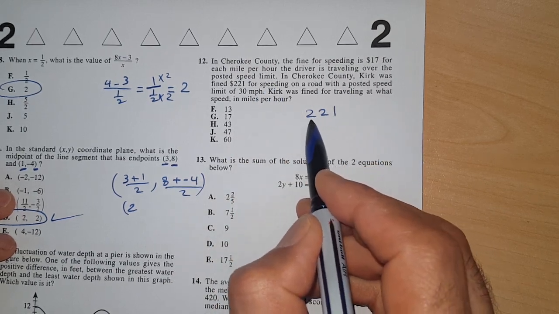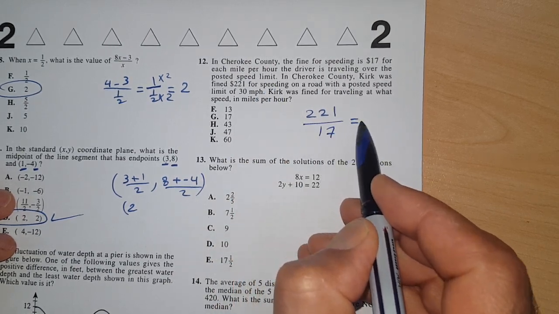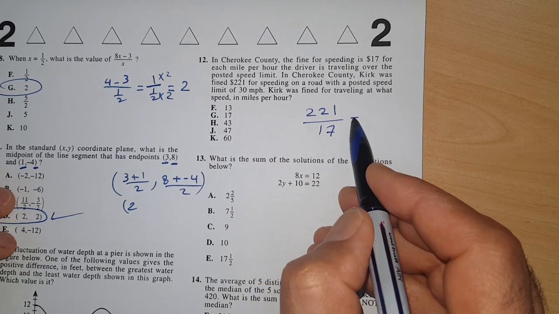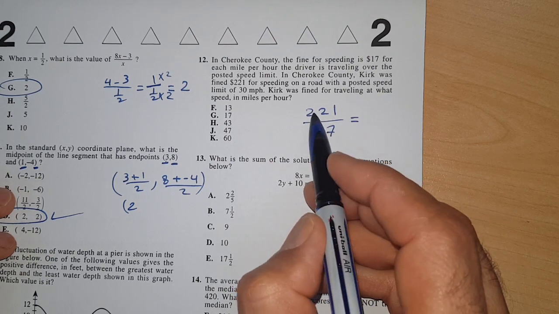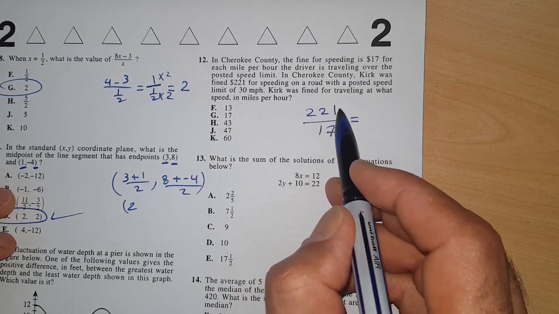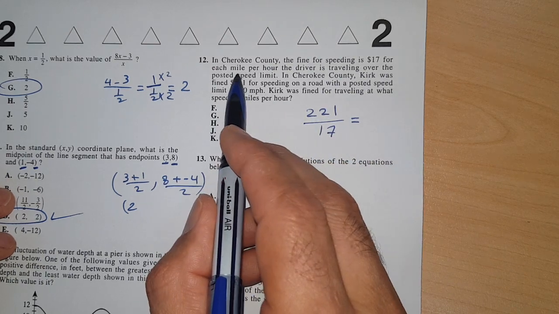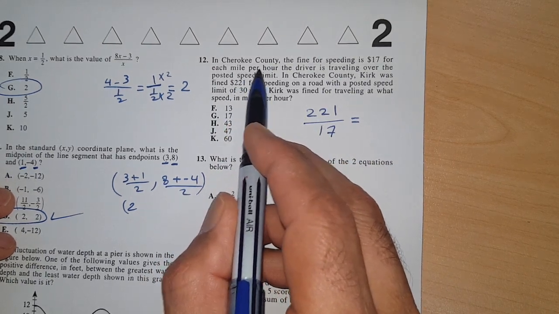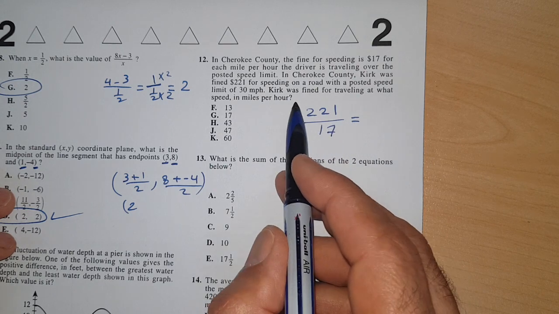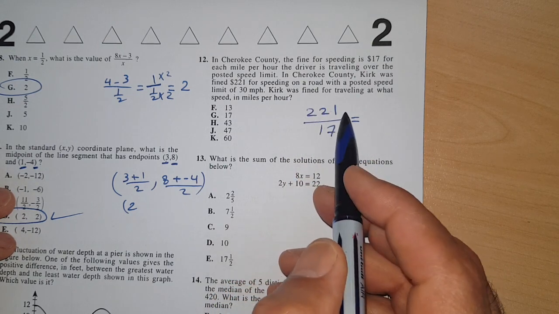So if you divide 221 by 17, what will you get? I divide money by money per mile per hour, and I get a number of miles per hour over the limit. For traveling at what speed? I want the speed.